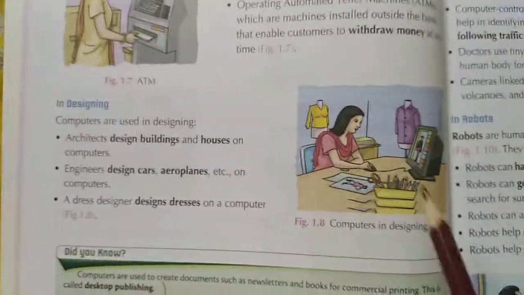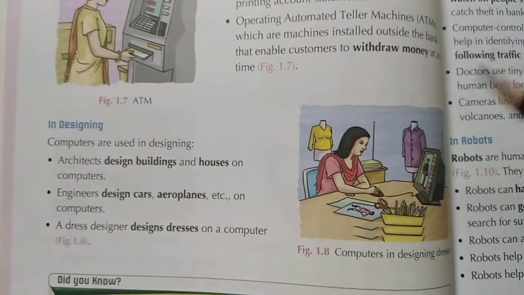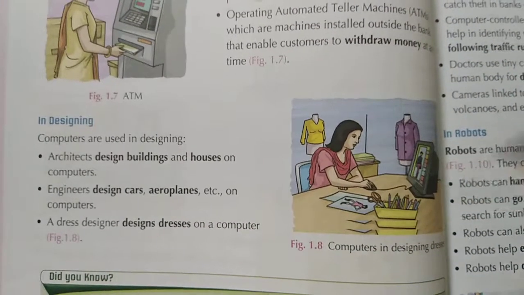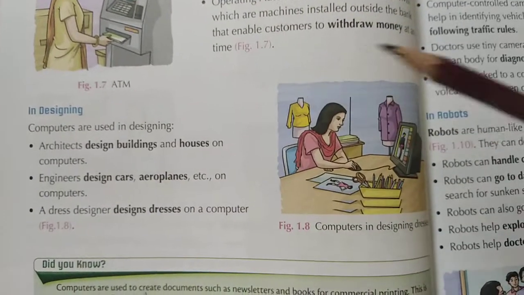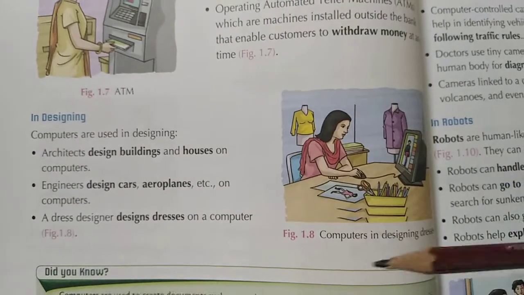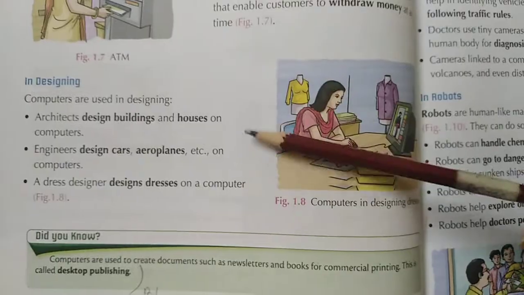Then computers are also used in designing. In designing, you can draw the designs of your clothes and your houses. Even you can design a car on it. So in designing, computers are also used.